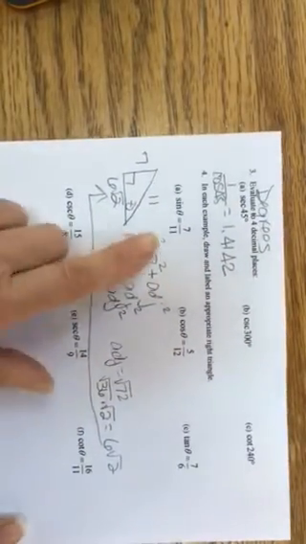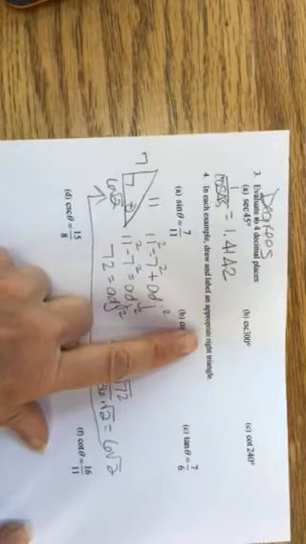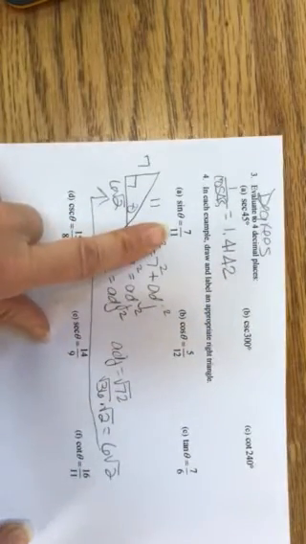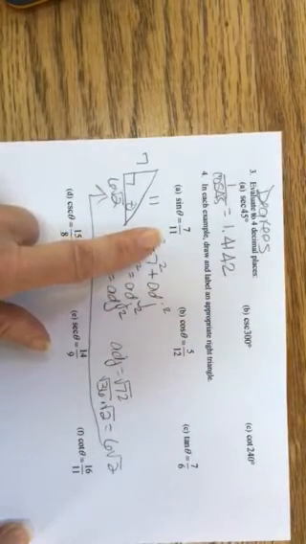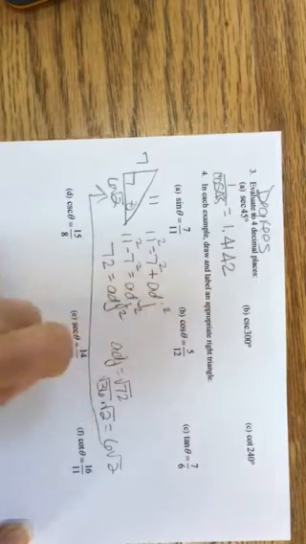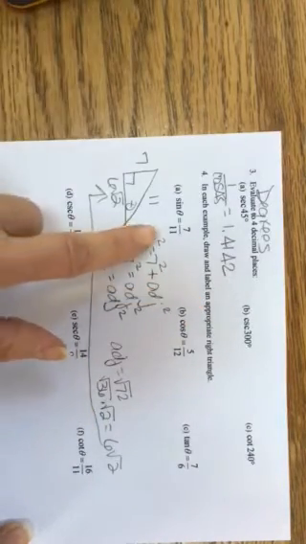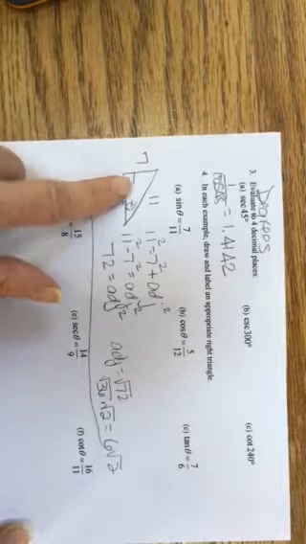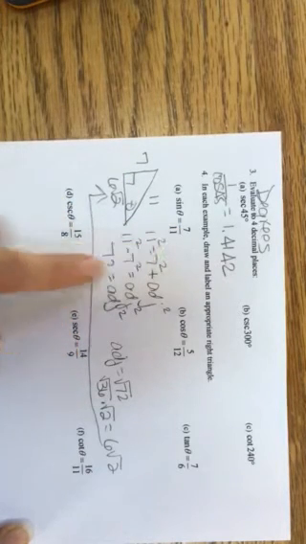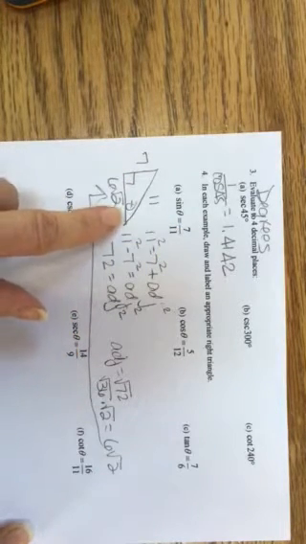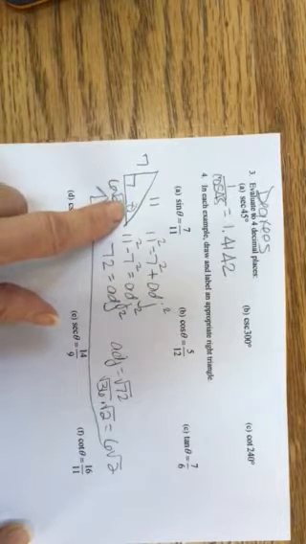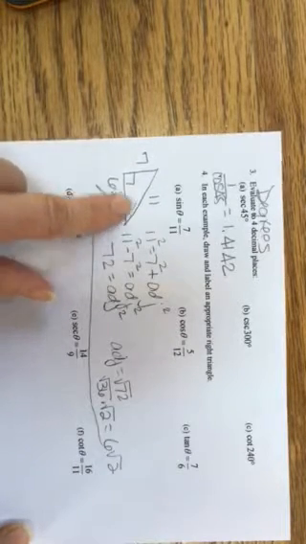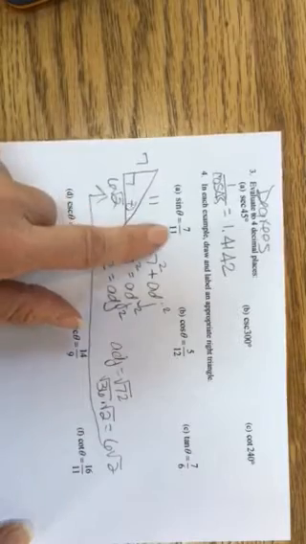Now, number 7 wanted you to draw and label an appropriate right triangle. So I just did part A, because part A was the first one that could actually have a root that could be reduced. So here's my triangle, my right triangle. This is sine. So sine, with respect to this little theta there, I probably didn't write it quite as neat as I could, is opposite over hypotenuse. That's your sine.